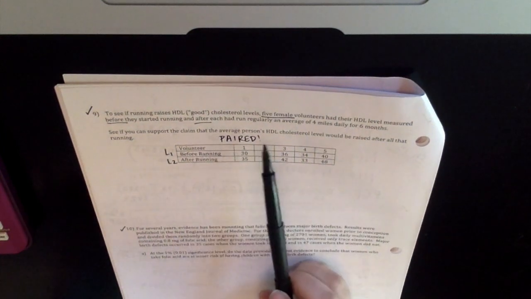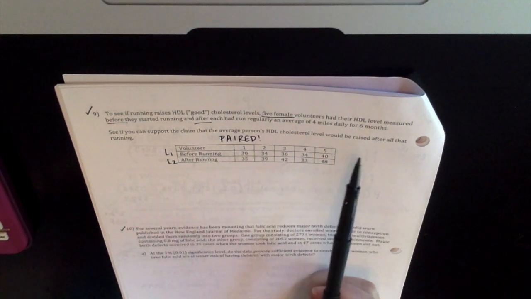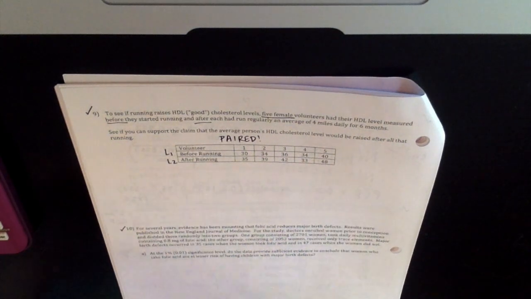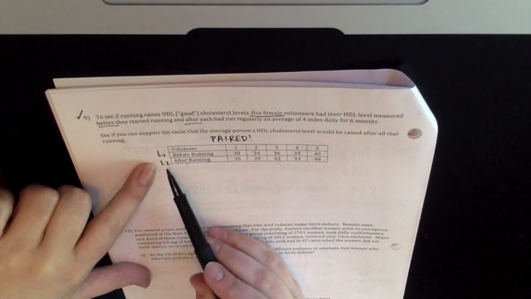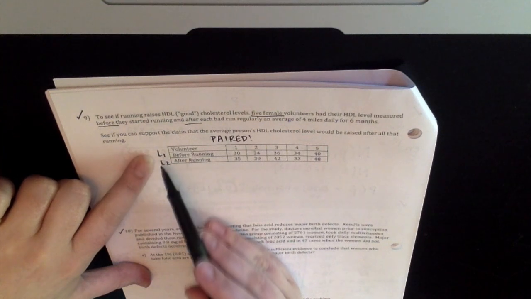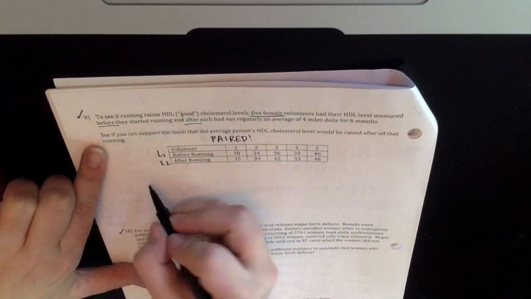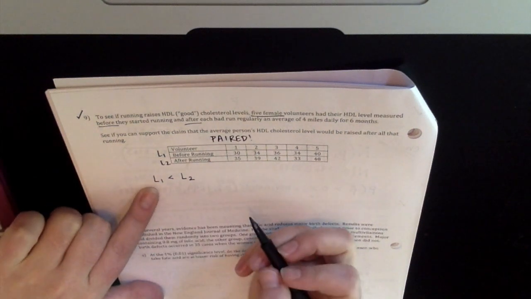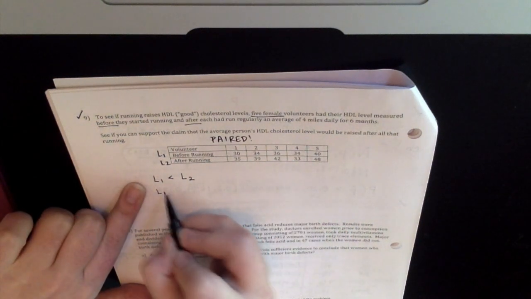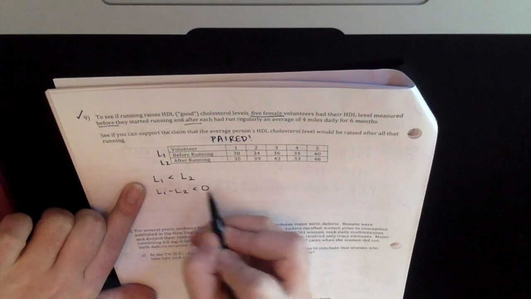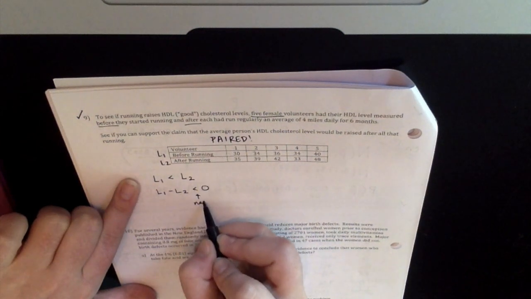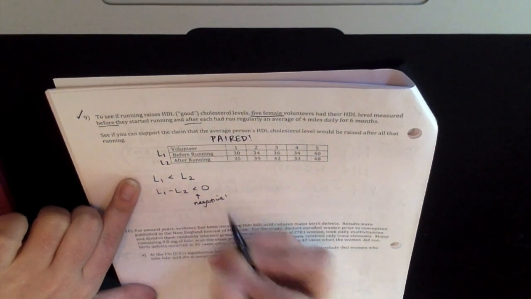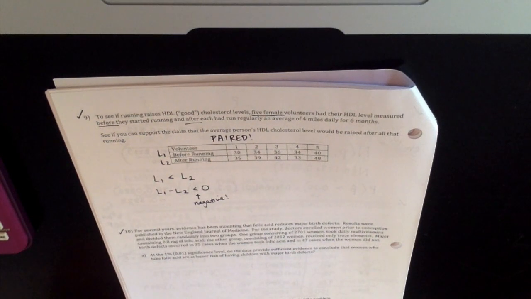It says, see if you can support the claim the average person's cholesterol level would be raised after running. Look, guys, that means that list 2 would be bigger than list 1, or list 1 would be smaller than list 2, which means that if we do the subtraction, which we have to do in our calculator, then we're looking for a negative difference, okay?